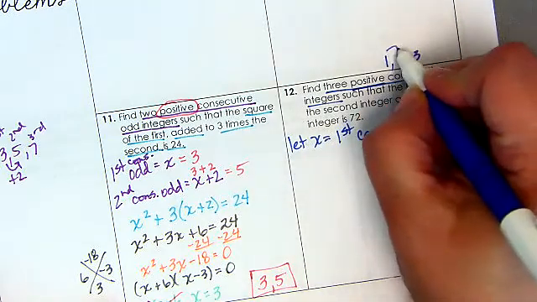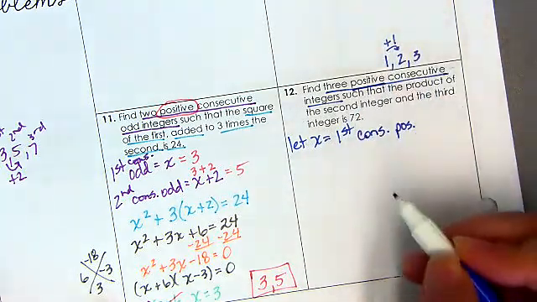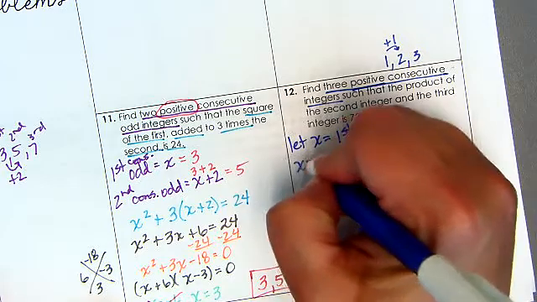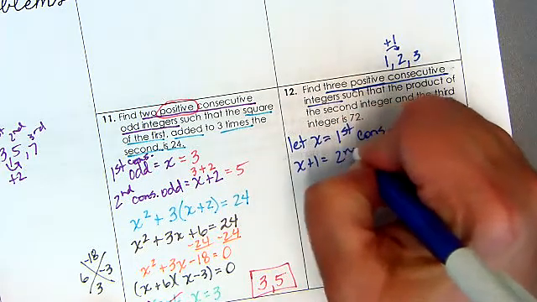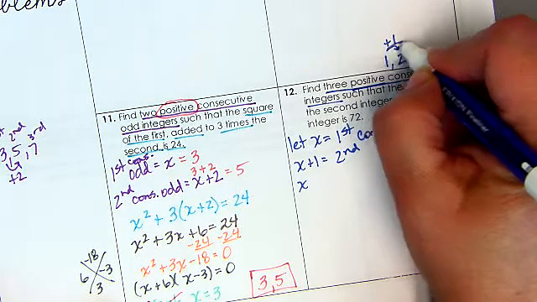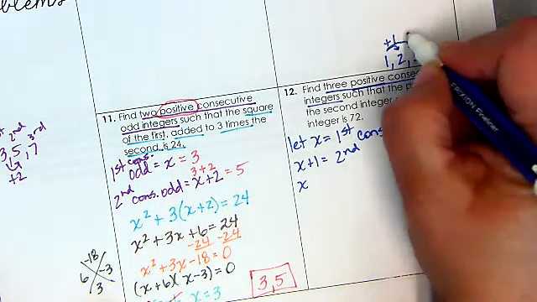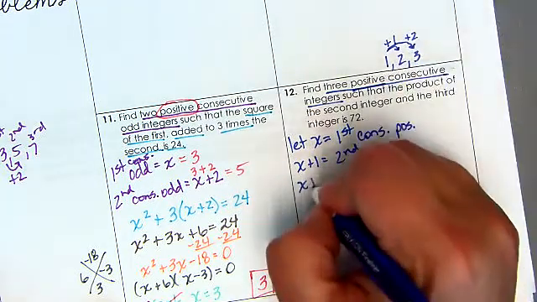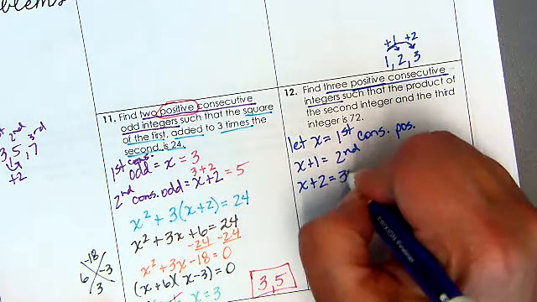To go from 1 to 2 is plus 1, so x plus 1 equals the second. To go from the first to the third term, that's plus 2, so x plus 2 equals the third term.